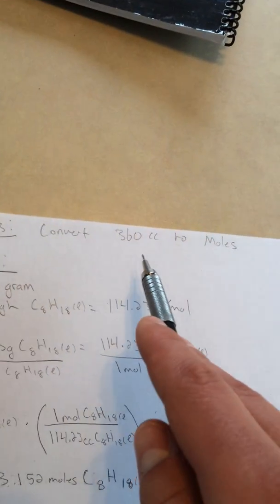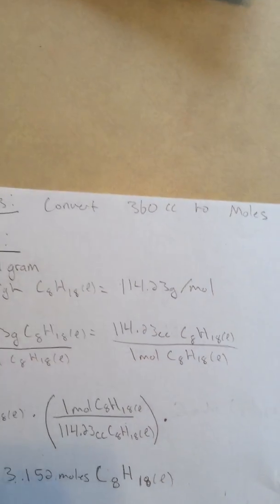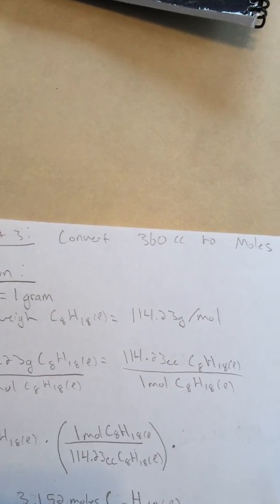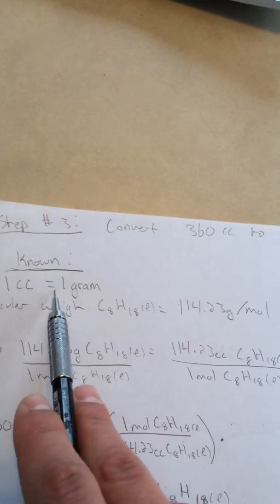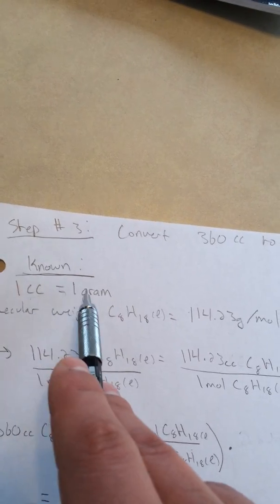Okay, so we can move on here to our next step, step number 3. Now we have to take 360 cubic centimeters and convert that to moles because our previous calculation of the enthalpy of combustion is in moles. So if we want to know how much energy, we have to make that conversion first. And what we have known, and it's kind of handy here, is that 1 cubic centimeter is equal to 1 gram.